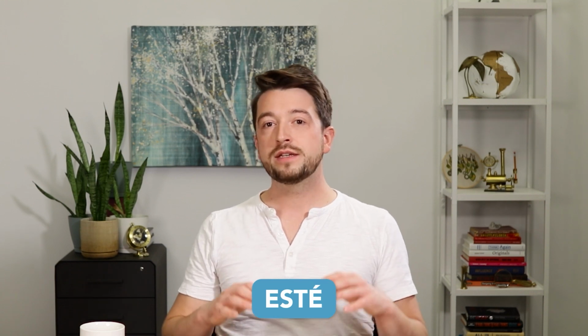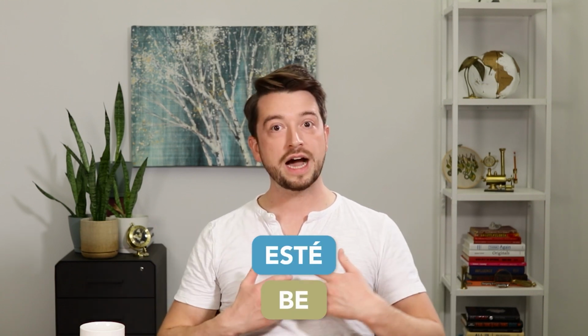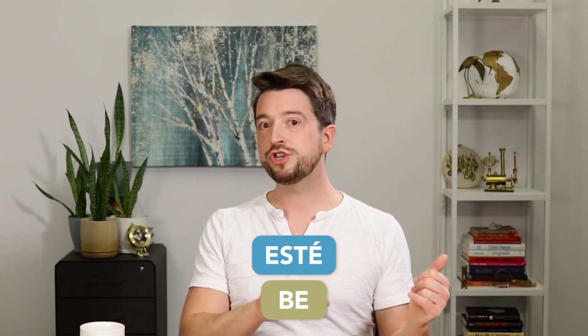And then our last form to learn is esté, which is a subjunctive form. It basically means be, as in I be, or he or she be. So what is this thing? Why is the subjunctive important here? The reason this is a top 10 form of estar is that in Spanish, anytime you want someone else to be somewhere, you have to use the subjunctive. And there are lots of cases where you'll need this. For example, I hope that they're here, or they intend for me to be here.